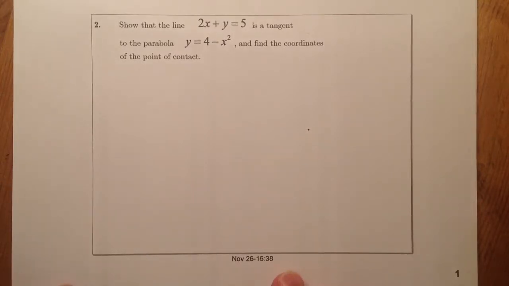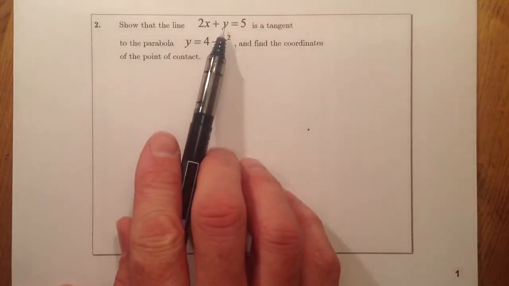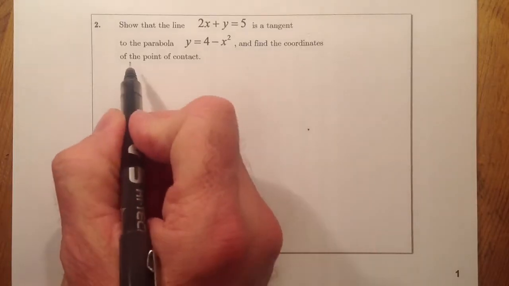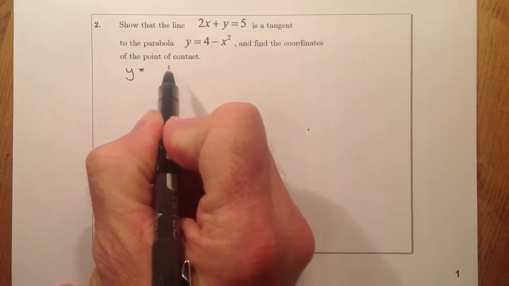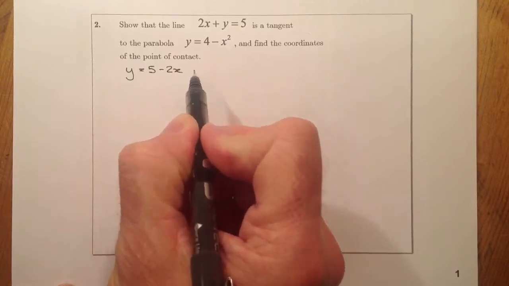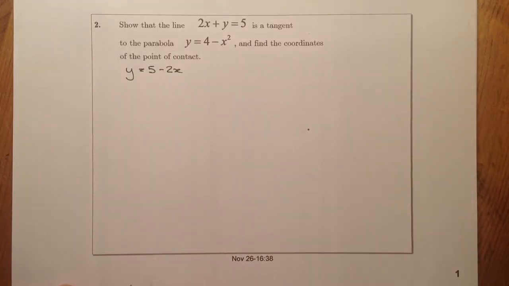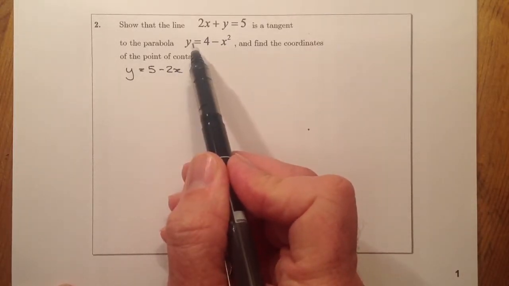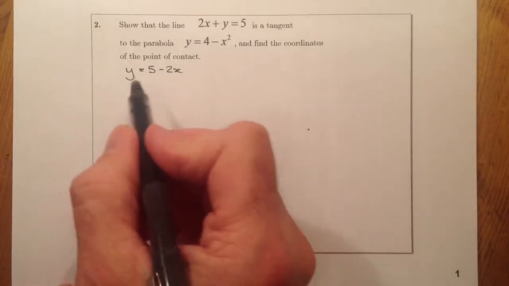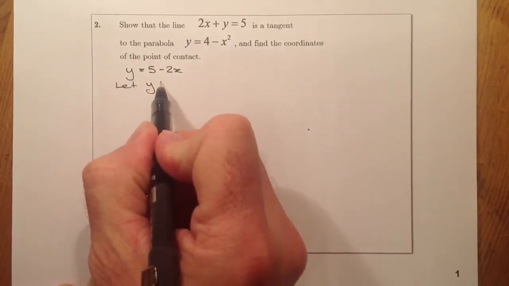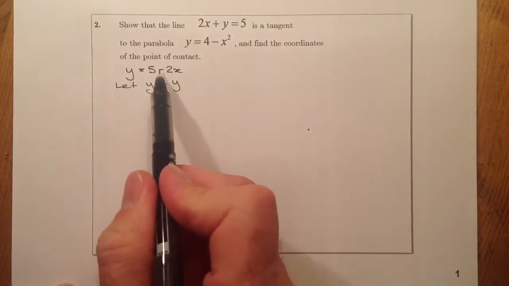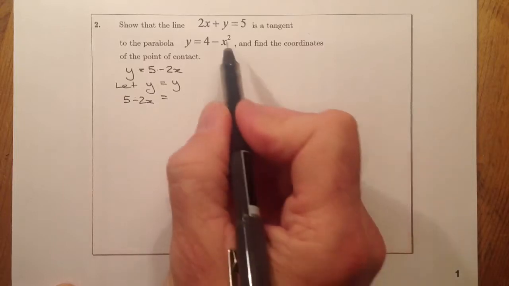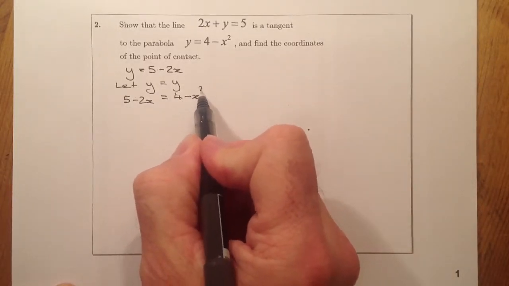So first thing I'm going to do is change this equation around, taking the 2x over to the other side, and what that should give me is y = 5 - 2x. I've just rearranged that equation. Now that I've got two equations that say y is equal to, I'm going to let y equal y. What I mean by that is I'm going to put 5 - 2x here, and that equals the 4 - x squared.